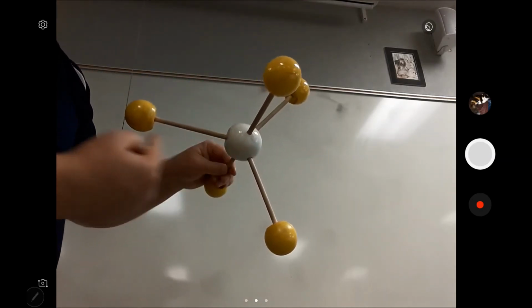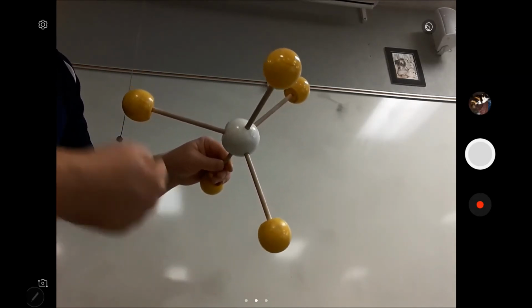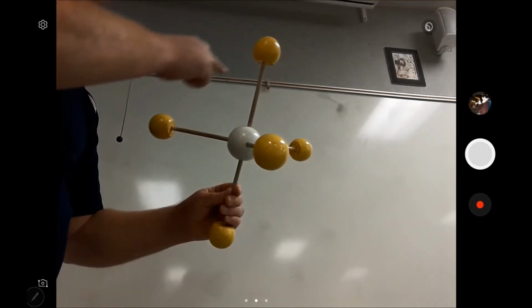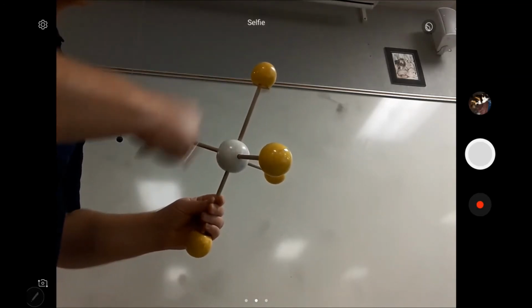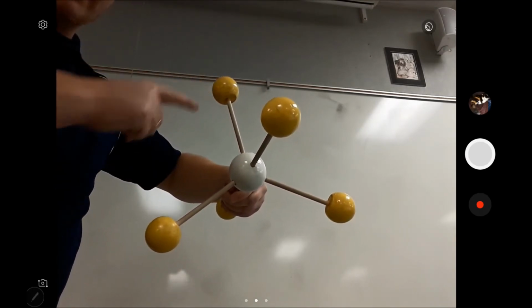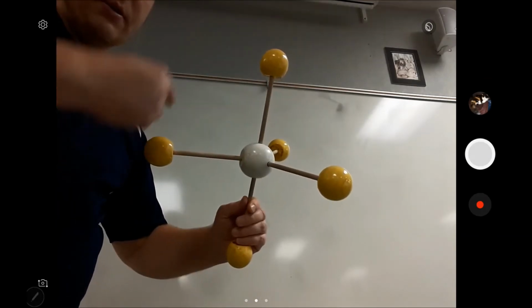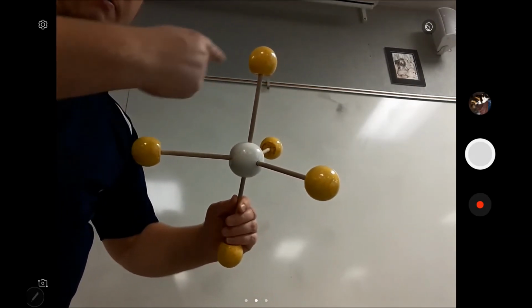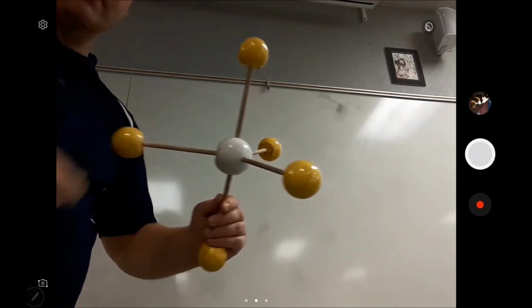There's the 120 degree bond angle from the trigonal planar part of it, and then there's the 90 degree bond angle from the linear portion of the shape meeting the trigonal planar portion.